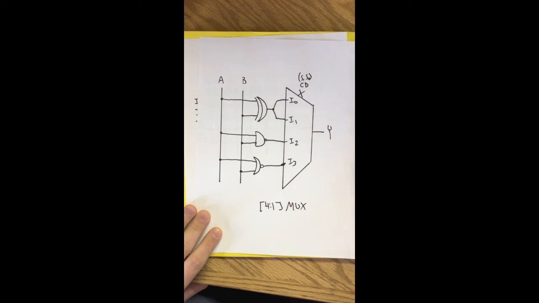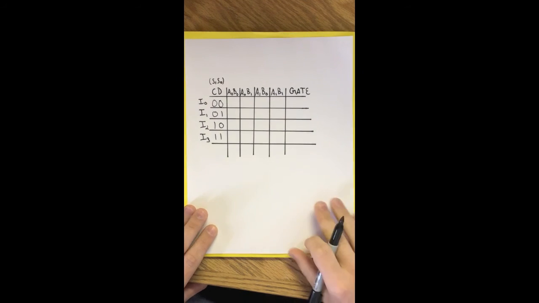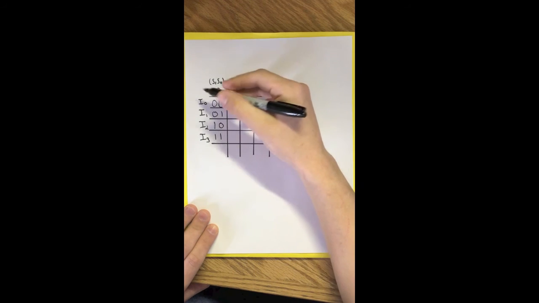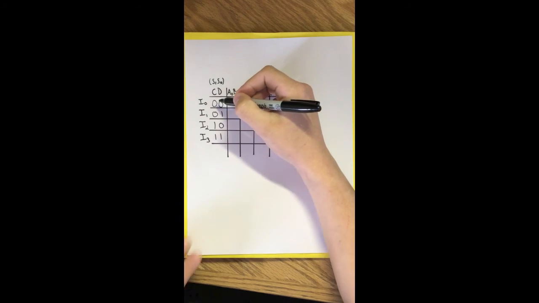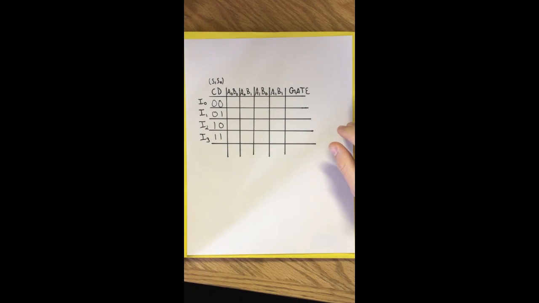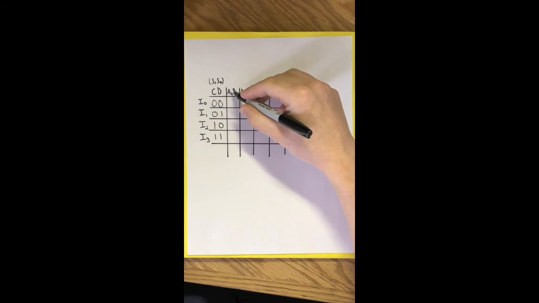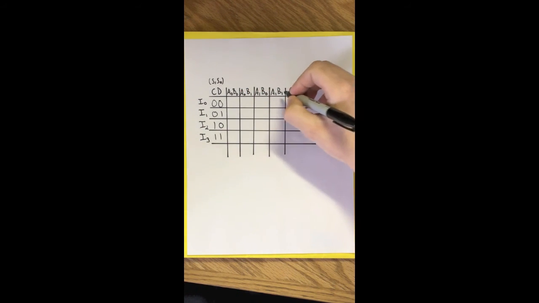I just didn't write that, I didn't want to confuse anyone, but this is what CD is representing. So your switch, when CD is 0, 0, that lights up input 0, okay? And when input 0 is lit up, it goes through AB, and AB goes through 0, 0, 0, 1, 1, 0, and 1, 1.